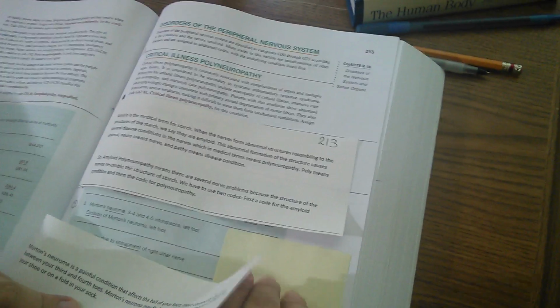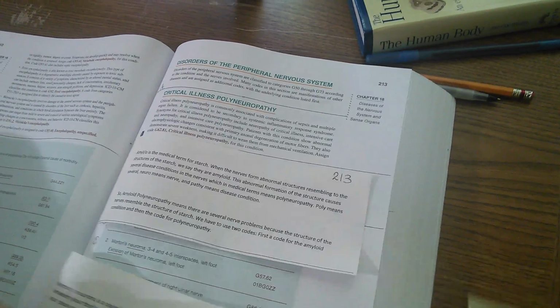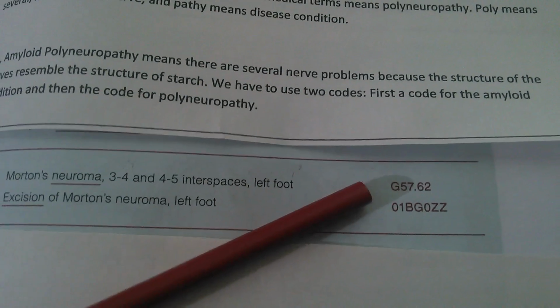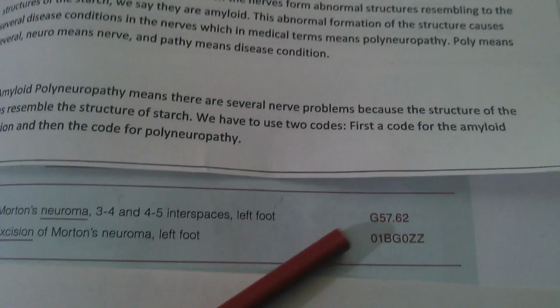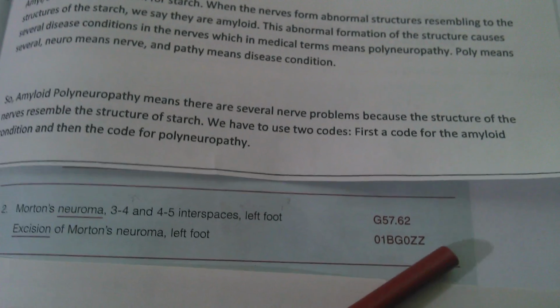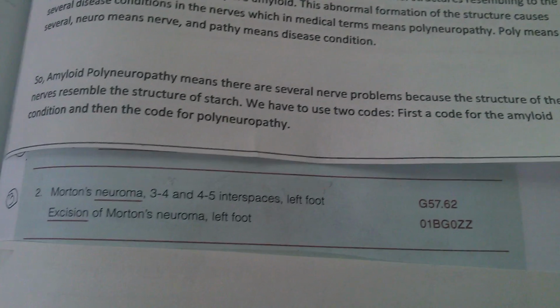And we check the answer with the book. Can you take the sticky out so we can see the answer? The answer in the book is exactly that: G57.62 and 01BG0ZZ. Thank you.